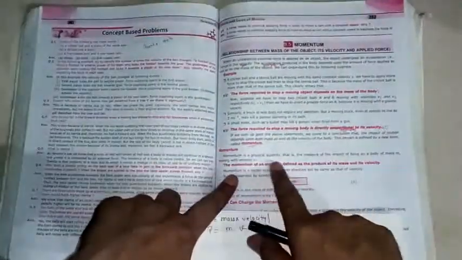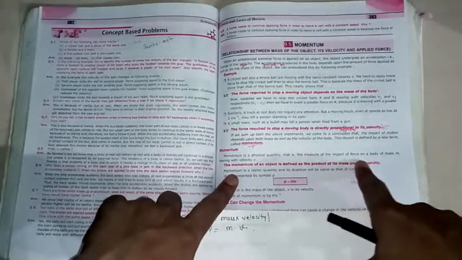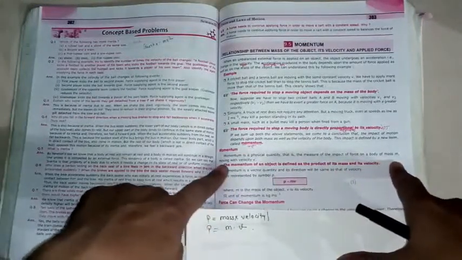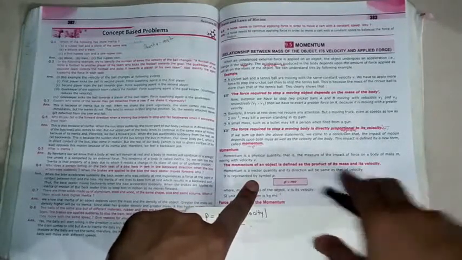And the definition of momentum: momentum is a physical quantity that is a measure of the impact of force on a body of mass m moving with velocity v, defined as the product of its mass and velocity. P is equal to m into v. This is a physical quantity. We already talked about that. Now we are going to study the second law of motion.